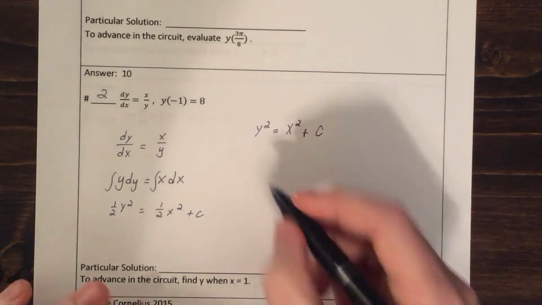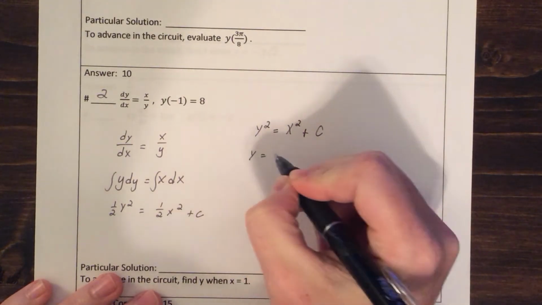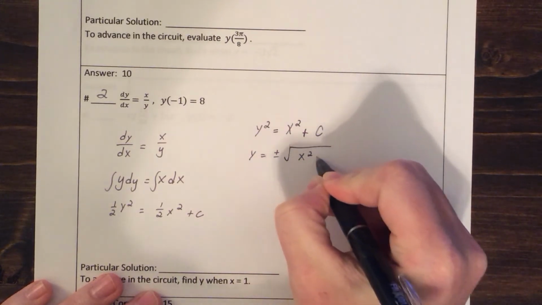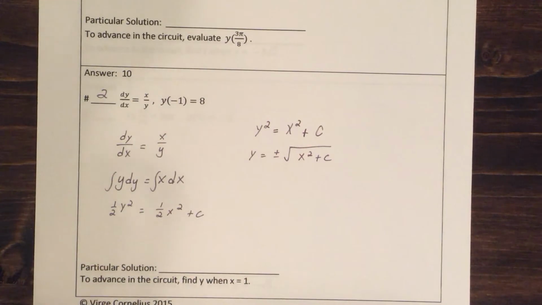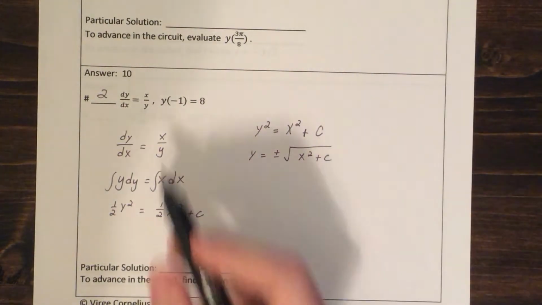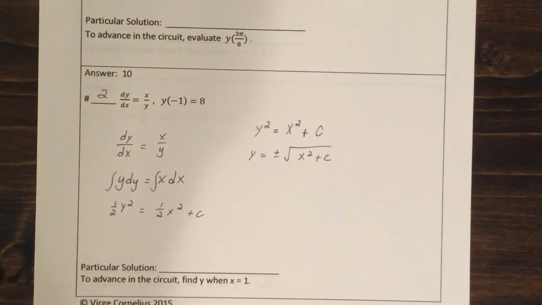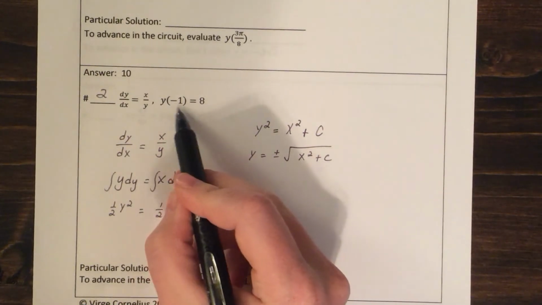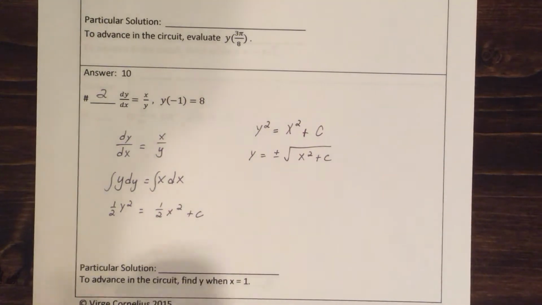Then we're going to solve for y. So we're going to square root both sides. So plus or minus the square root of x squared plus c. Then we have this condition here that we need to have y be 8 when x is -1.